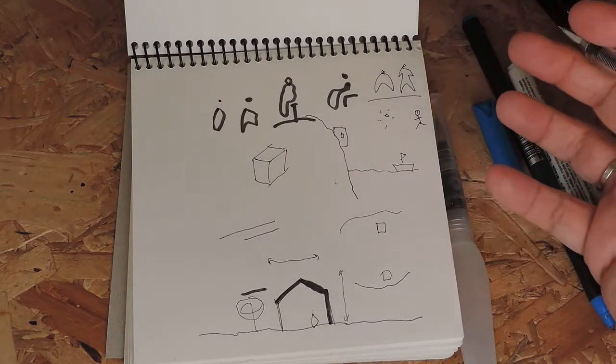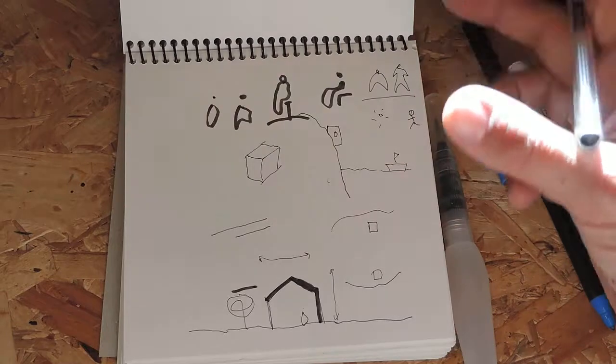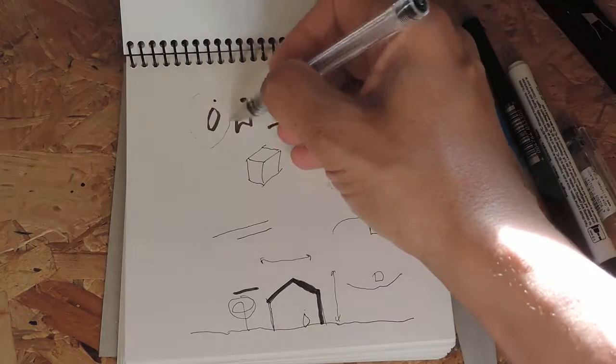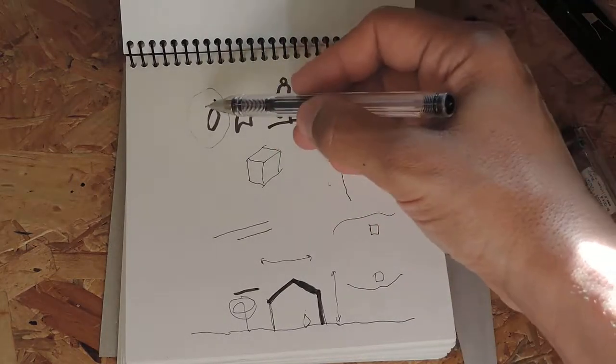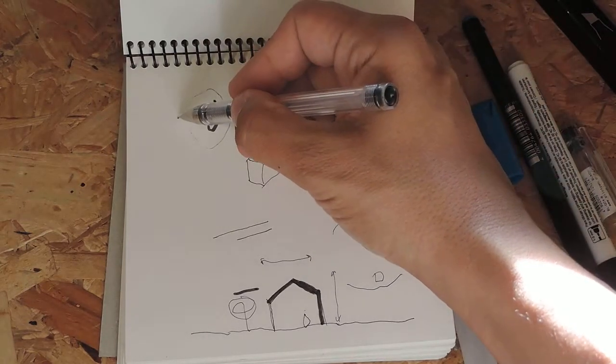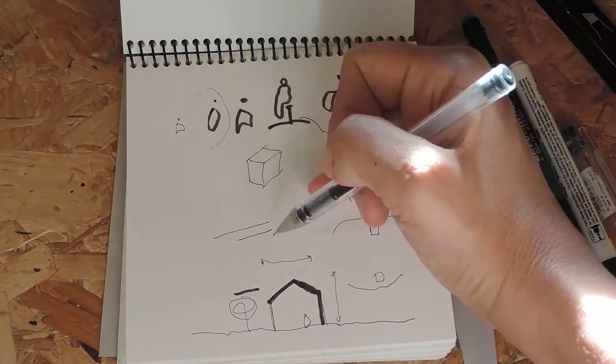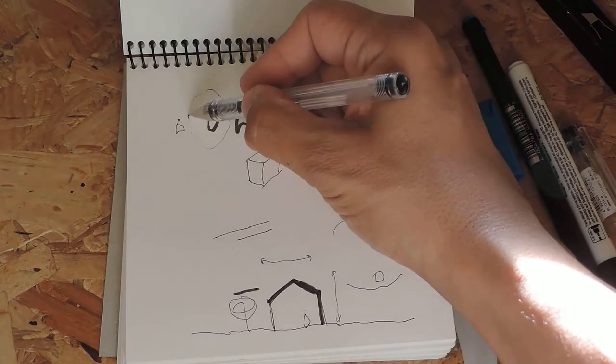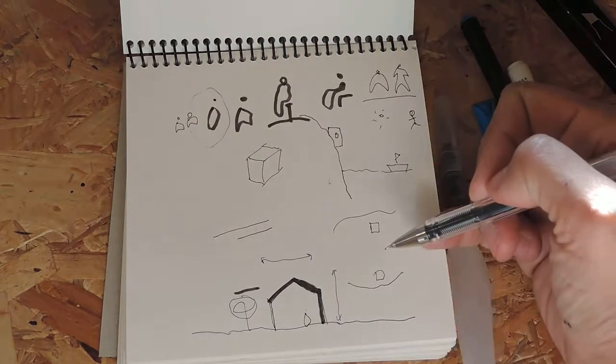Also, you have to know the difference when you are drawing a child or an adult. This is an adult, for the proportion of the size of head and body, but if you do something like this, you know that it's a child, right? And this is a baby.